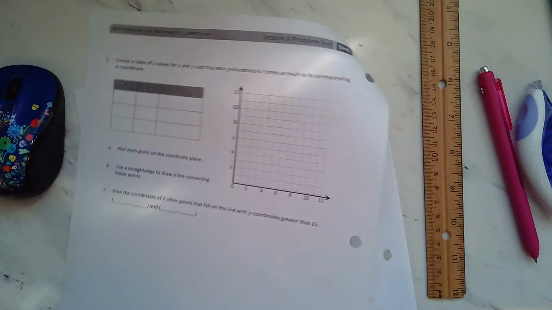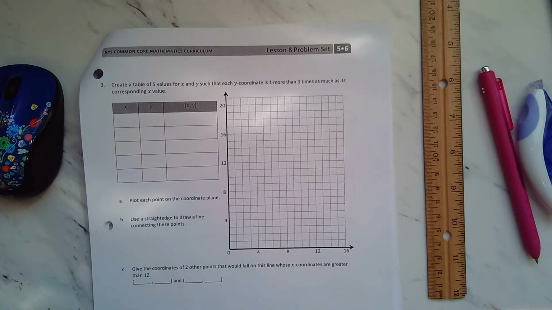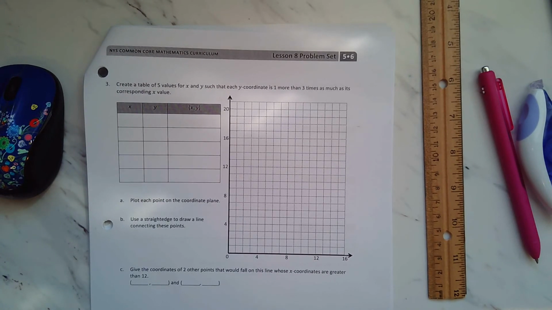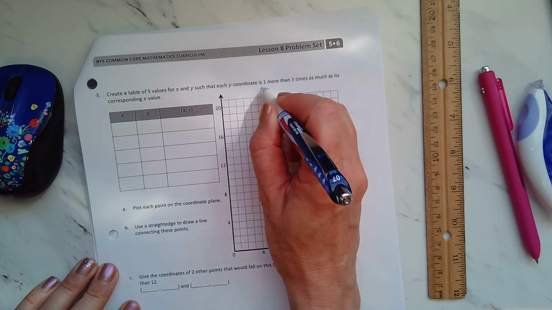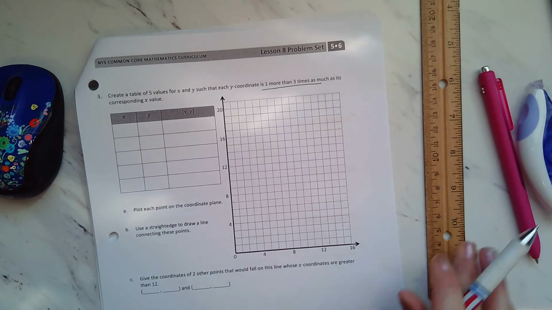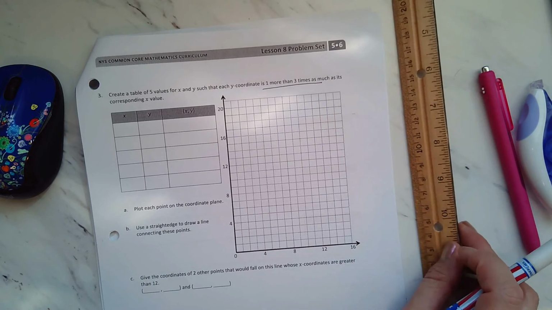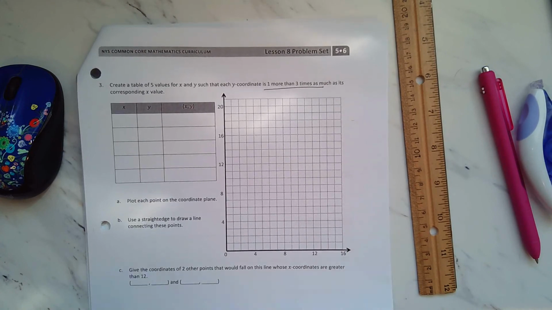The same thing on the back. On 3, you're going to create a table, and this is your rule right here, 1 more than 3 times. You're going to plot the points, connect the line with a straight edge, and then plot 2 more points that would be on that line.